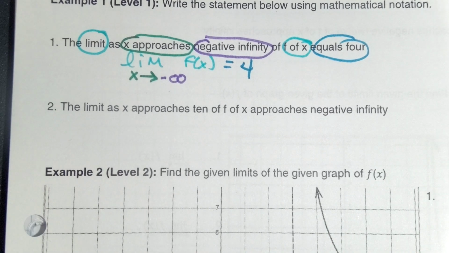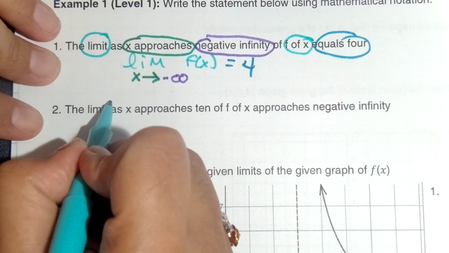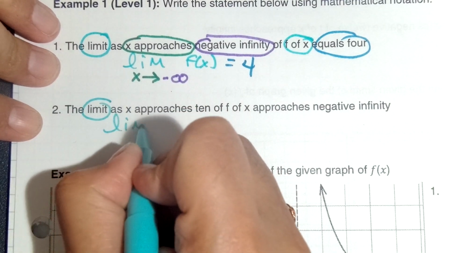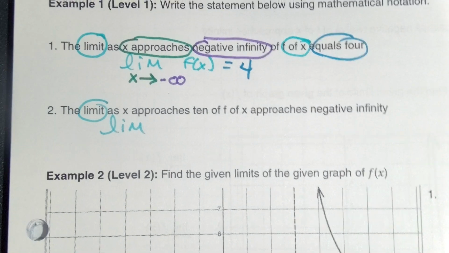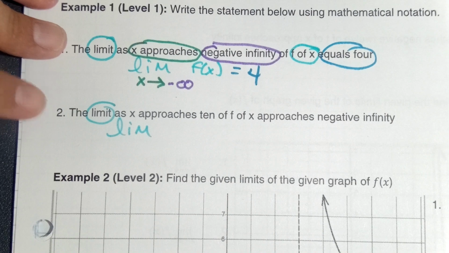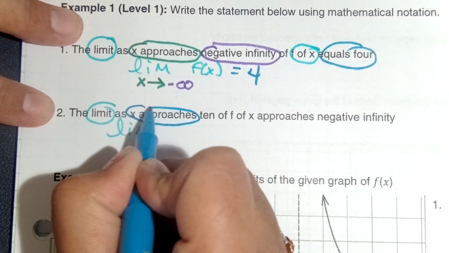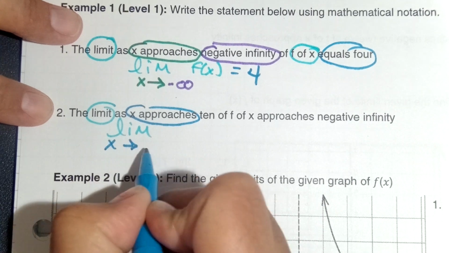Okay. Any questions on that? There's no reason you should not be getting a level 1. There's going to be 2 questions like this on your exit ticket and on your quiz. We already know limit is LIM. X approaches is X with an arrow.